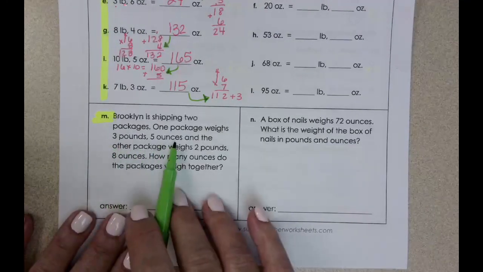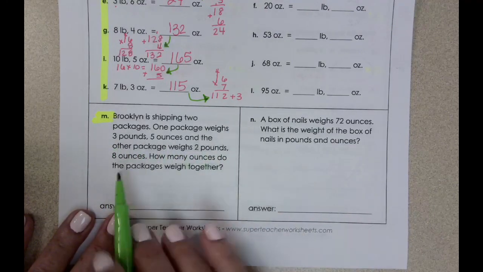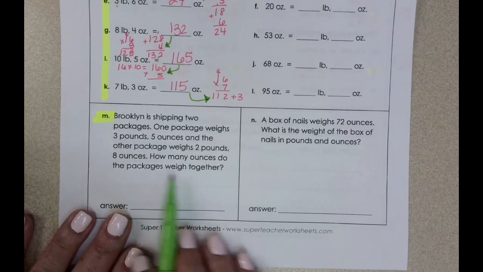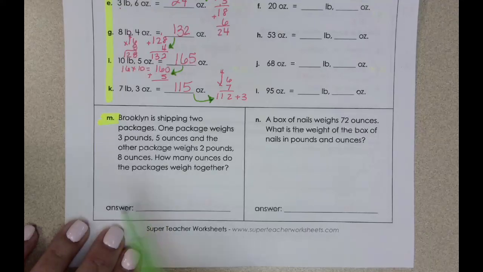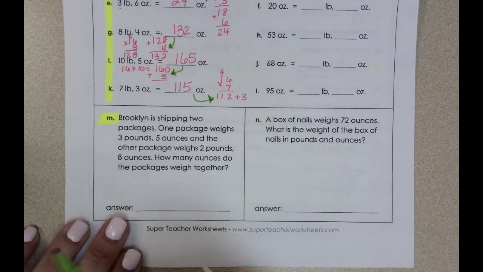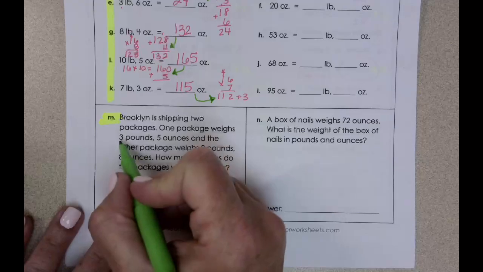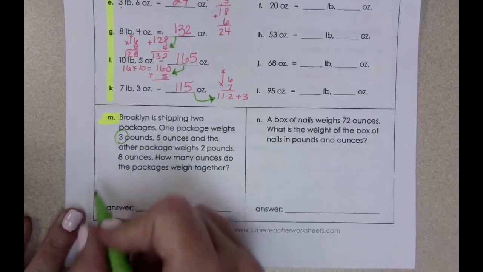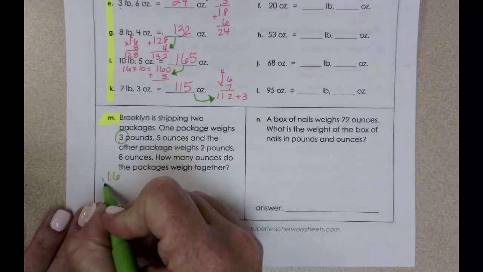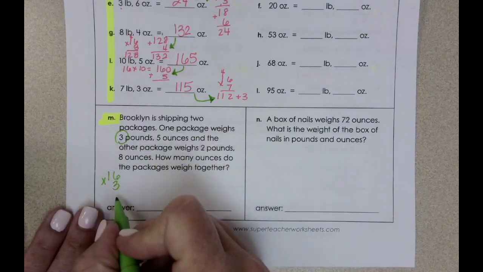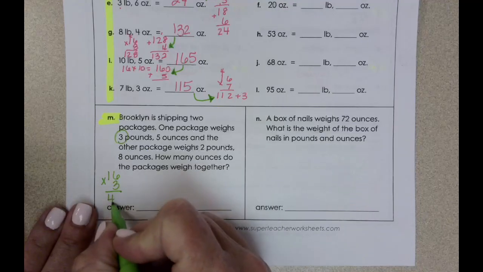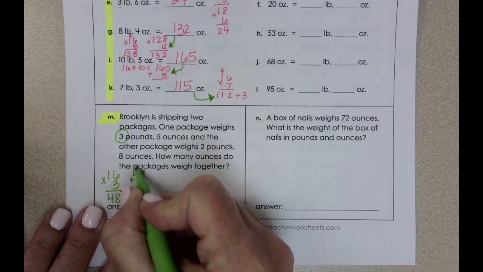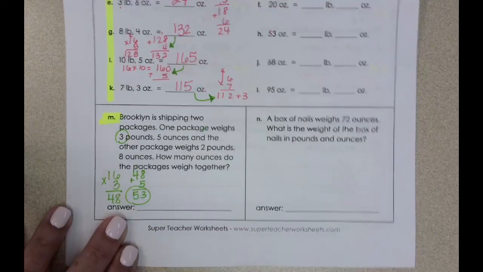Brooklyn is shipping 2 packages. One package weighs 3 pounds 5 ounces, and the other package weighs 2 pounds 8 ounces. How many ounces do the packages weigh together? So we need to convert this into ounces, right? So to do that, what do I need to do with my 3? If you said multiply by 16, you are correct, because each pound is 16 ounces. 16 times 3 is 48. And then I add the 5 ounces, giving me a total of 53.